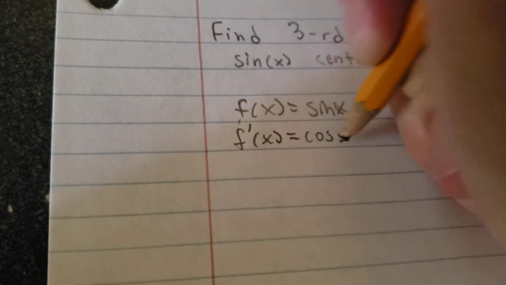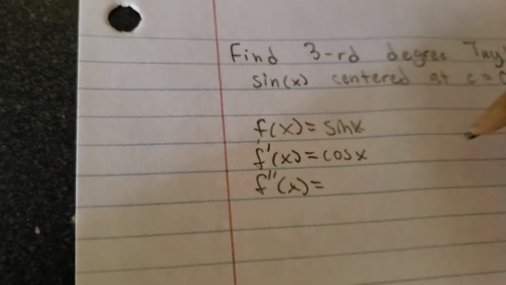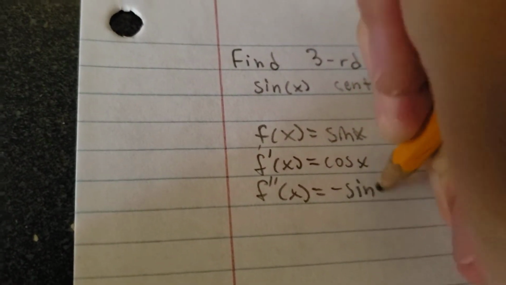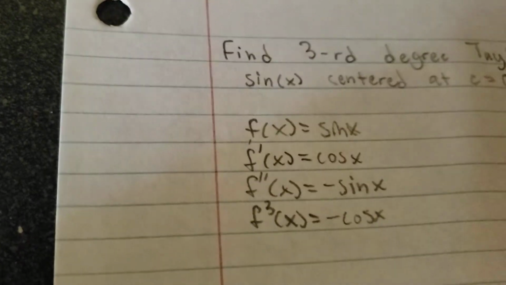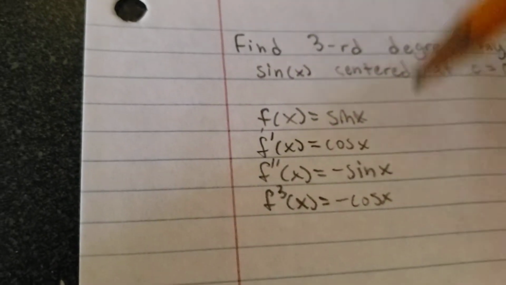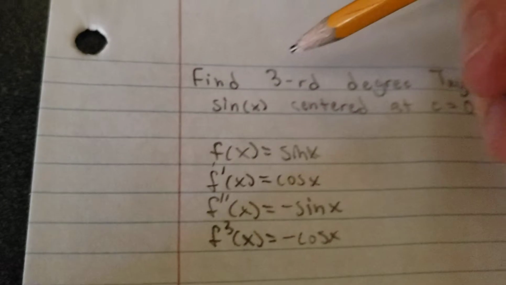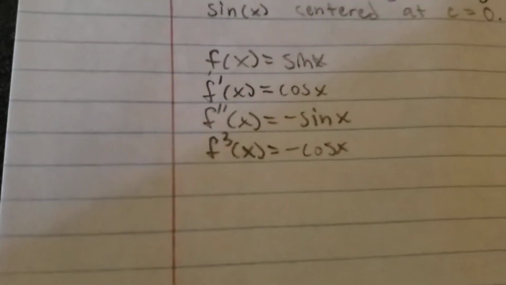Now let's find the first derivative of it. The derivative of sine is just cosine. Let's find the second derivative. The derivative of cosine is just negative sine. And then we find our third derivative. The derivative of negative sine is negative cosine. And that's it. We don't need to keep going, because we're trying to find the third degree Taylor polynomial. We just need three derivatives, starting from our original function.